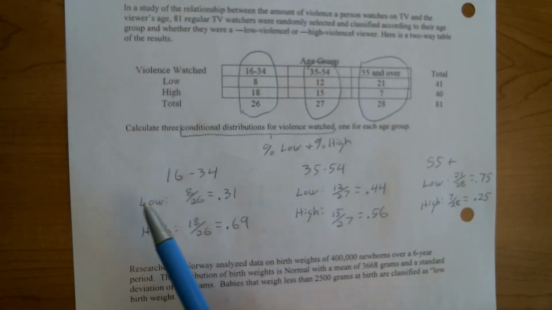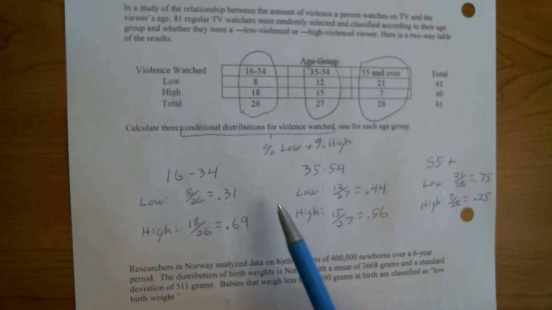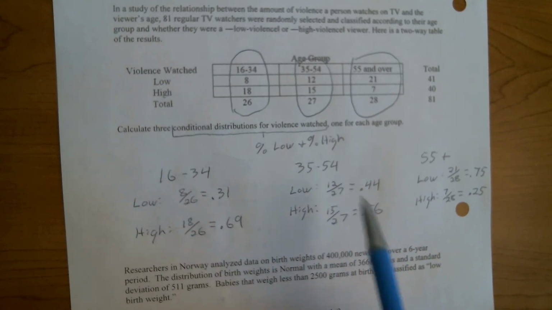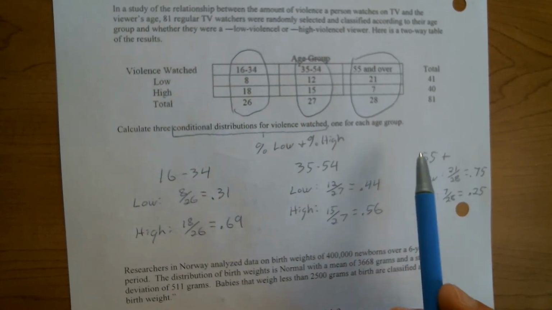Remember the distribution is made up of several percents. So there's my distribution for this age group. There's my distribution for this age group. There's my distribution for this final age group.